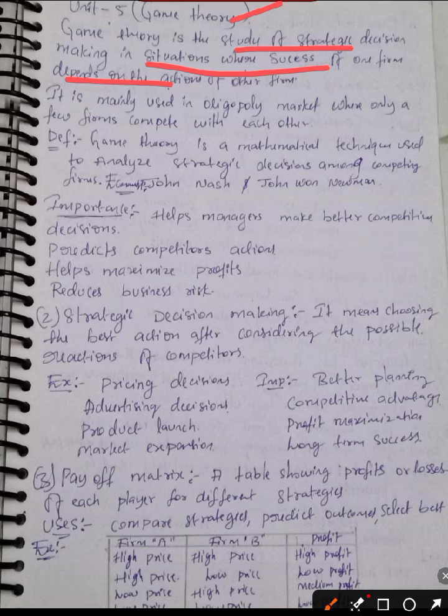It is mainly used in oligopoly markets where only a few firms compete with each other. Definition of game theory: it is a mathematical technique used to analyze strategic decisions among competing firms. Am I clear? The economists John Nash and John von Neumann gave this theory.